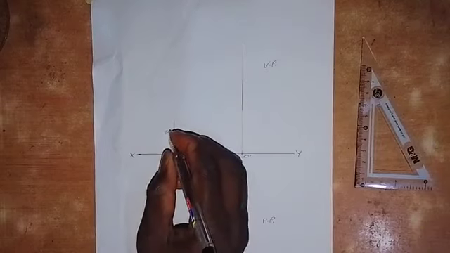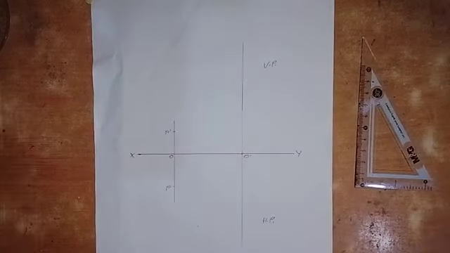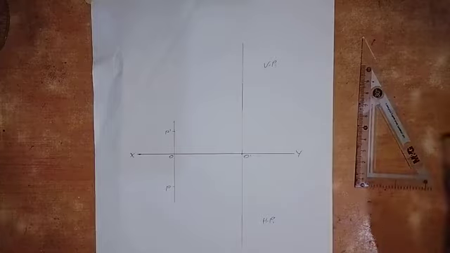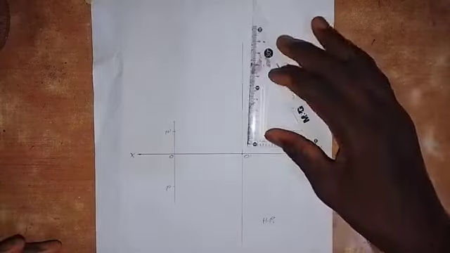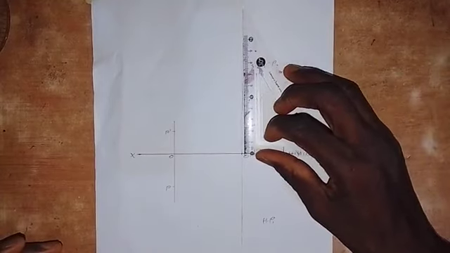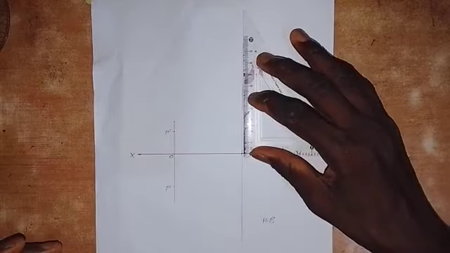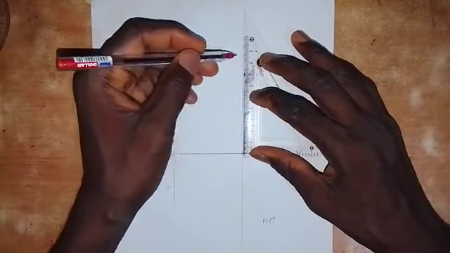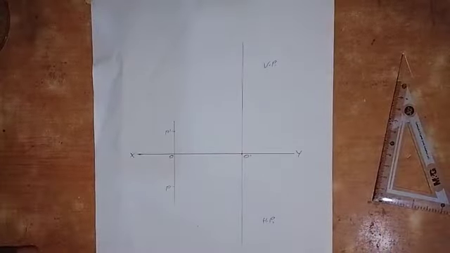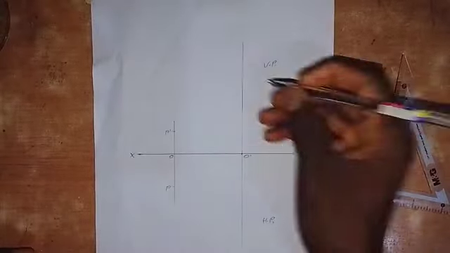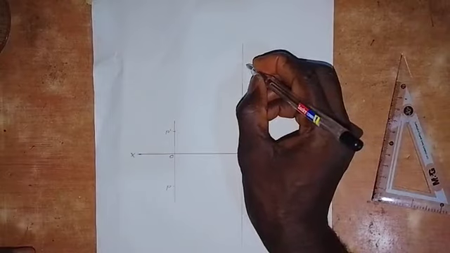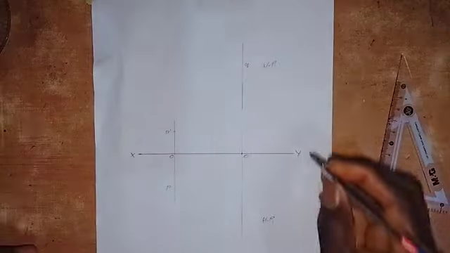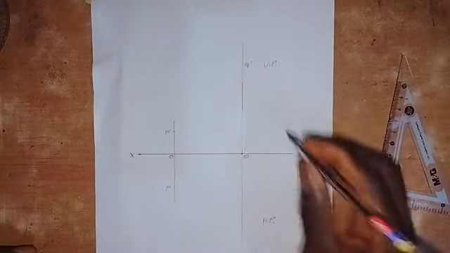Okay, so this one we call P prime. Next, we also have the end Q of the line. The end Q of the line is 80 millimeters above the HP. So you take that 80 millimeters above the XY line in the VP. This is 80 millimeters up the XY line, and this point is the end Q of the line. So we call it Q prime. Okay, we have it here.